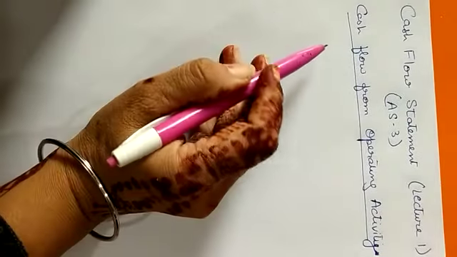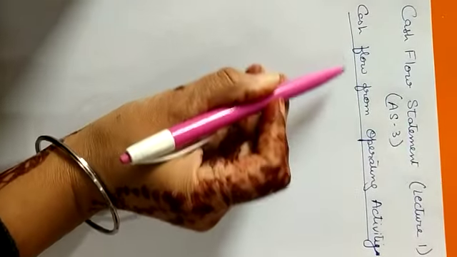For the purpose of assessing cash flow of a business, all the activities of a business are divided into three major categories: operating, investing, and financing. The sum total of all three activities is regarded as cash inflow or outflow of a business. For today's lecture, we are going to learn how to calculate cash flow from operating activity.